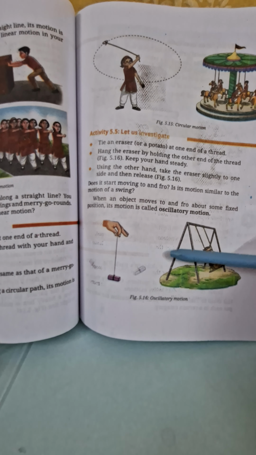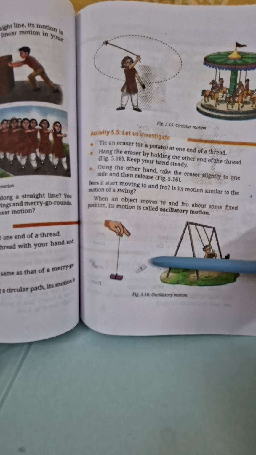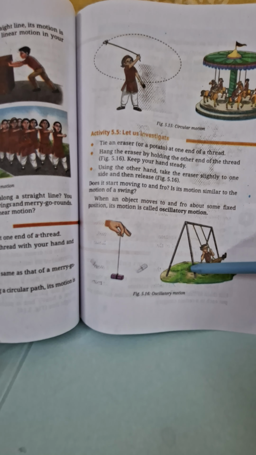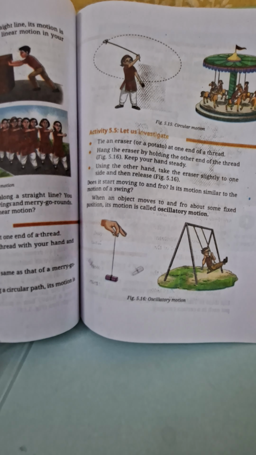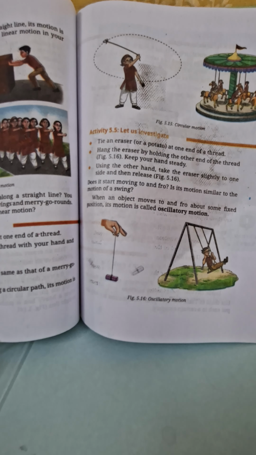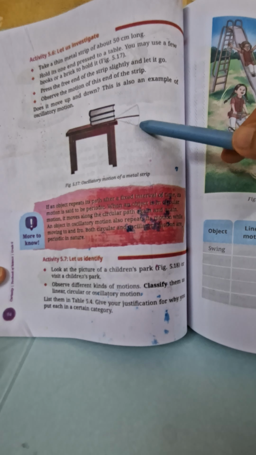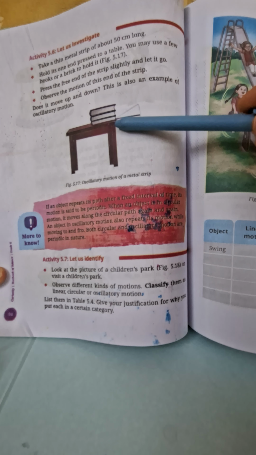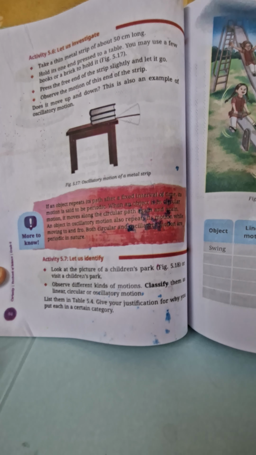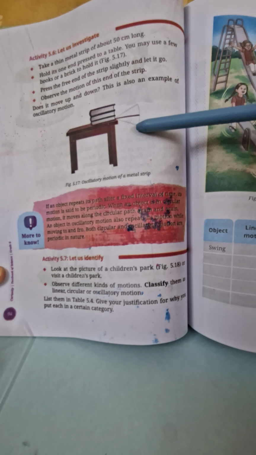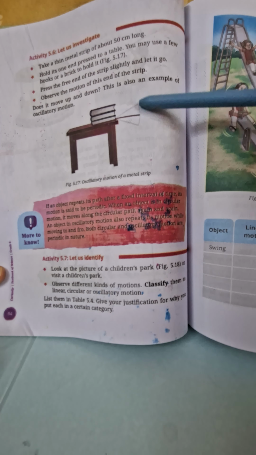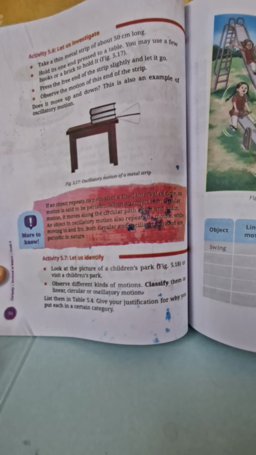Any object which moves to and fro, rest one side, coming back, one side and coming back there, that is called oscillatory motion. The best examples are a swing and the pendulum of a clock. See, you can do this at home. You put this plastic scale and you give it a thrust. It starts moving up and down. From rest, it goes like this, then it comes down, then again to the original position, up, down. So this up, down, to and fro motion is called oscillatory motion.